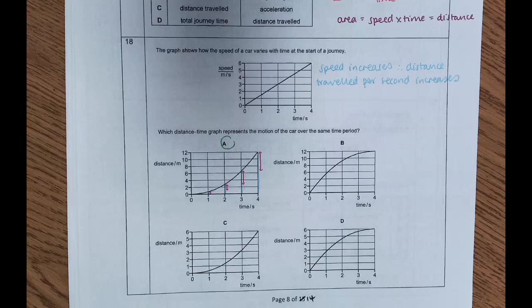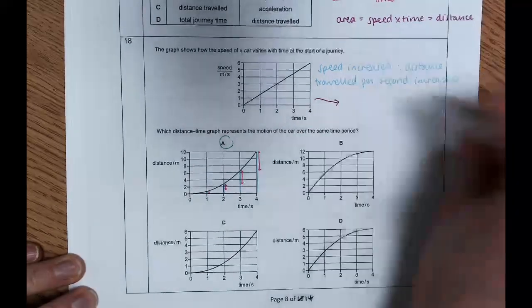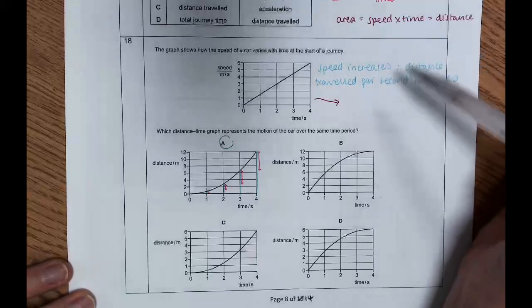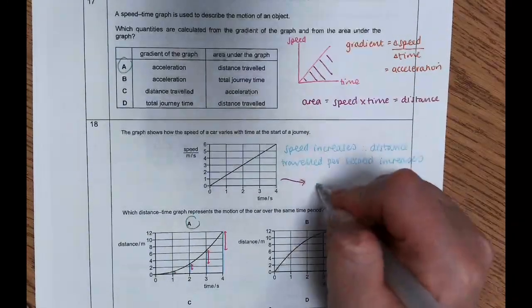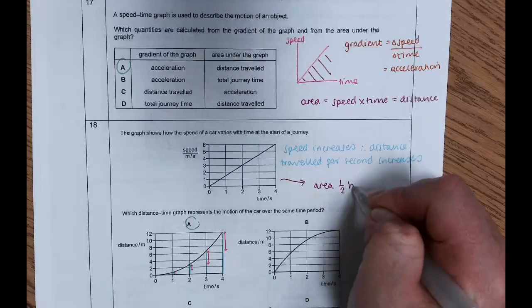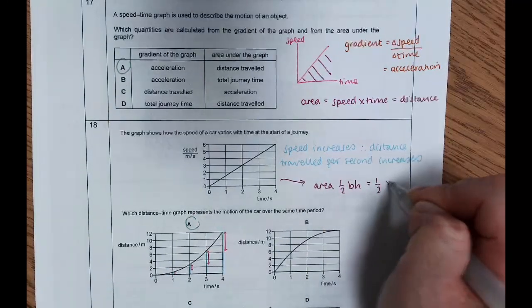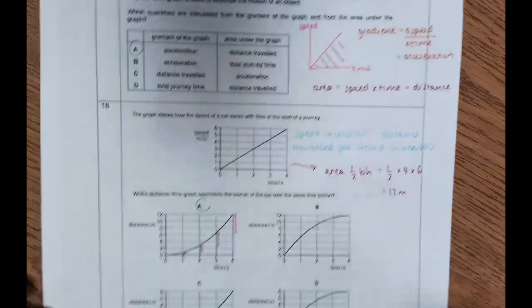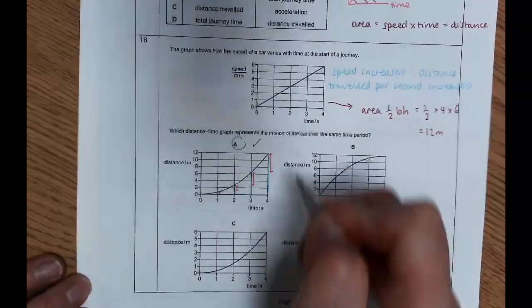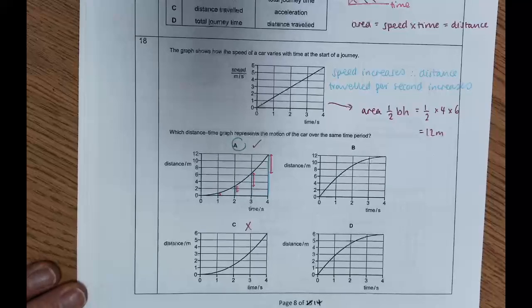Okay. We also know that we can find the total distance from a speed-time graph by doing the area under the graph, which we had from this question. So the area is a half times base times height. So a half times 4 times 6 is 12 metres. So that means I know that I'm picking A and not C.